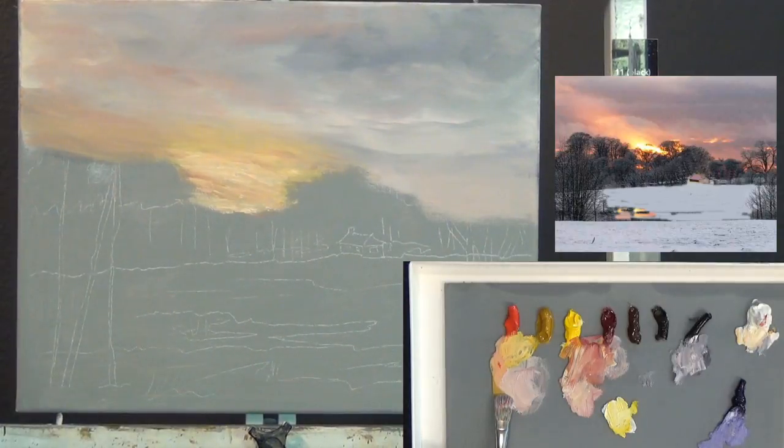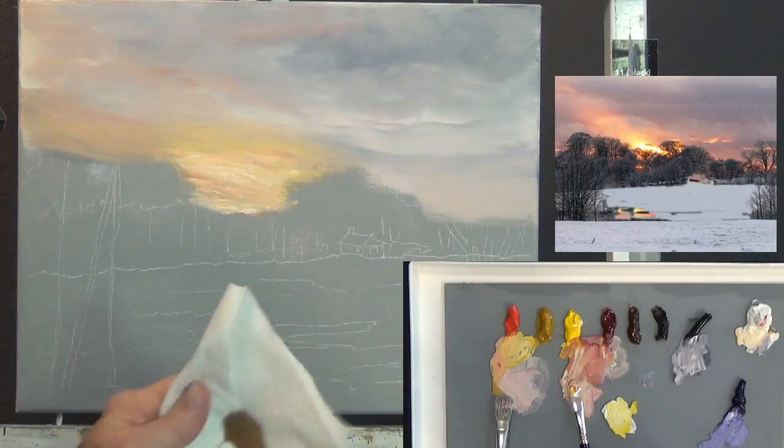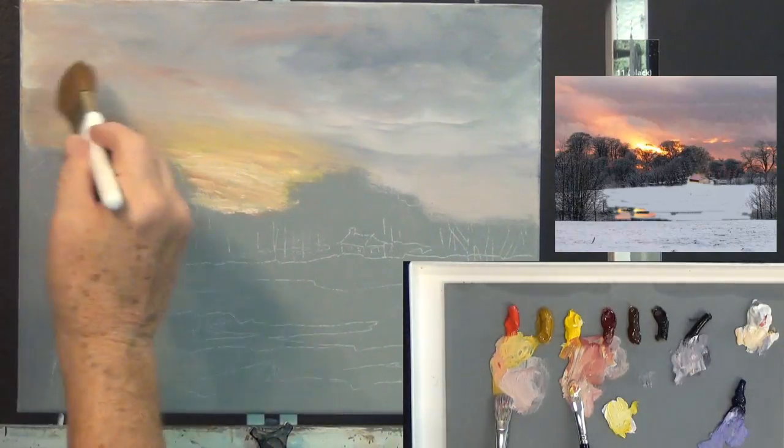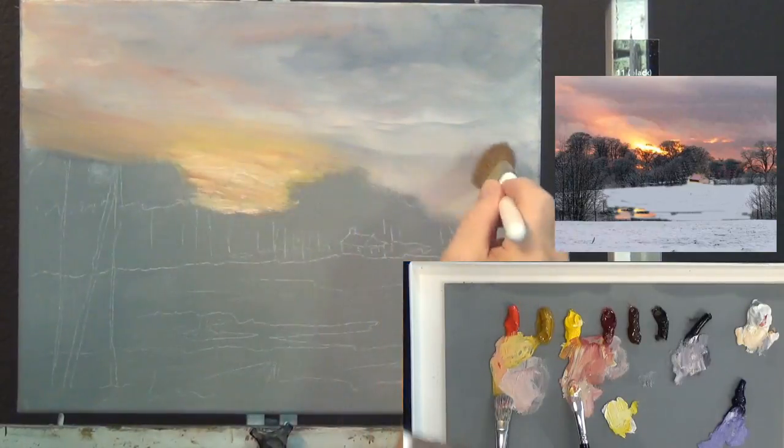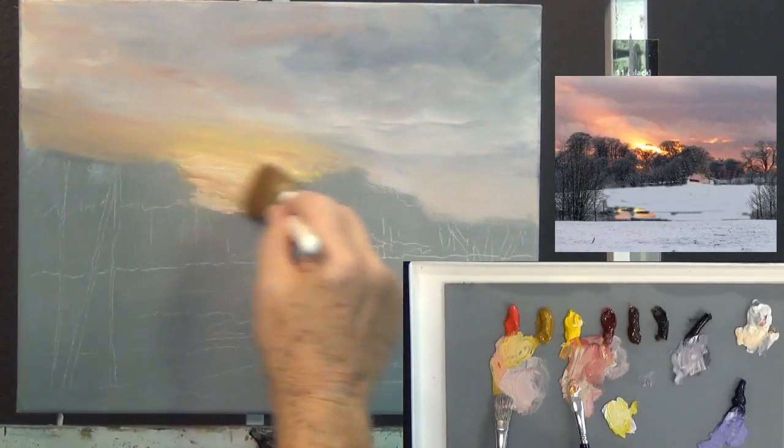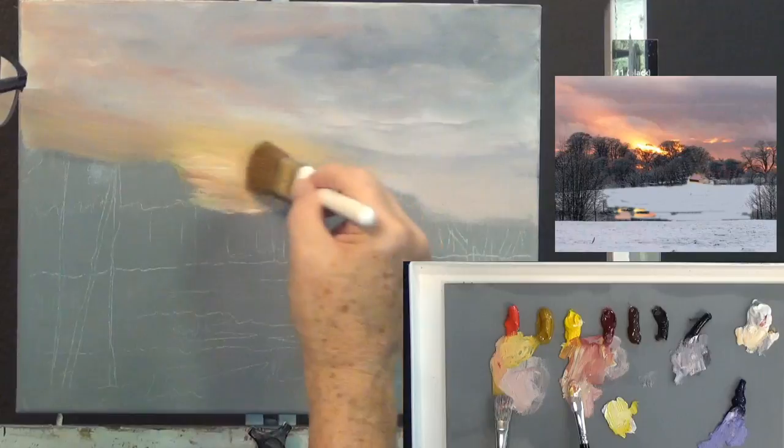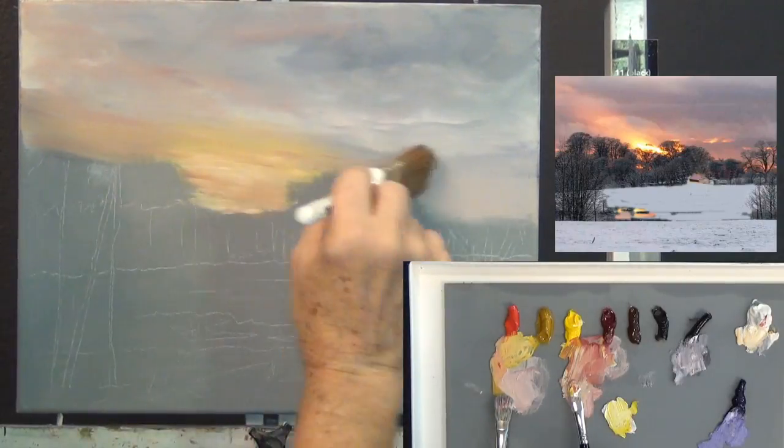Okay, hold off with that brush for a minute. I'm going to come back and get my big blender here. I've wiped all the paint out of it. I'll come back and see if I can just sort of soften that off a little bit so that it doesn't have a lot of paint ridges in it.